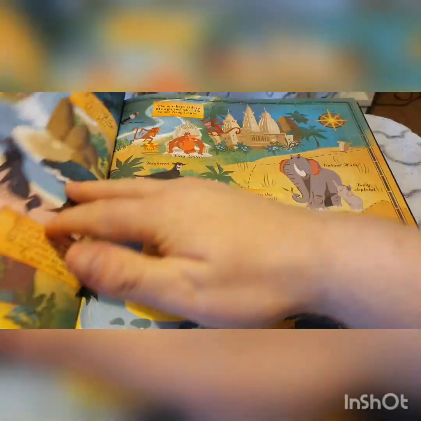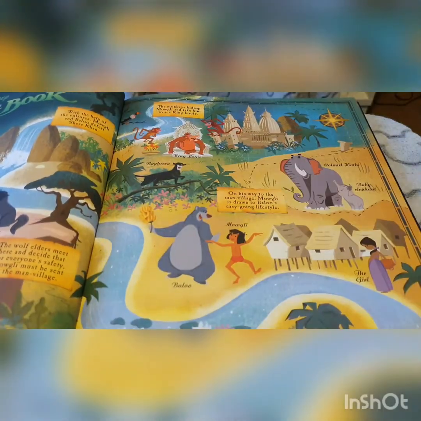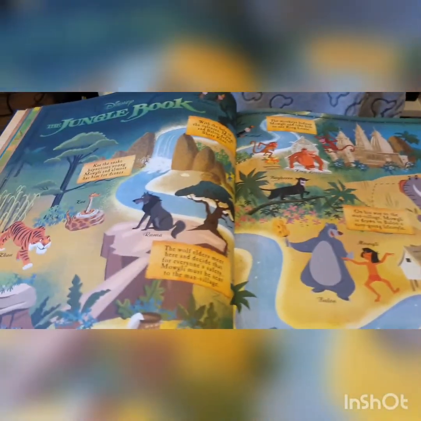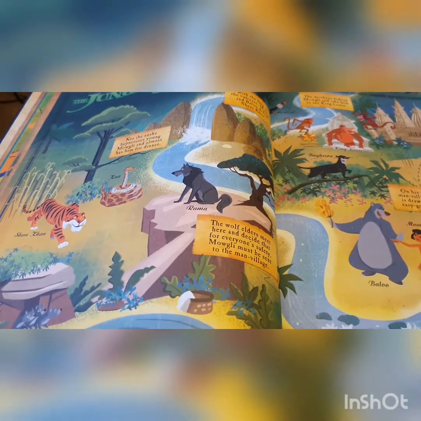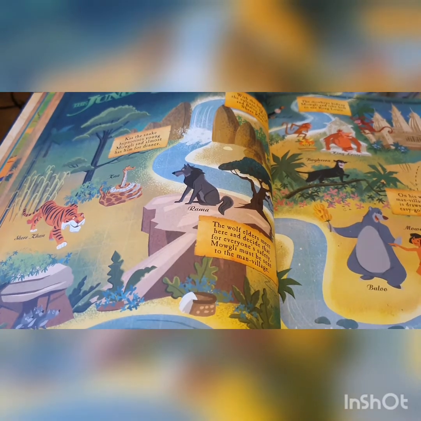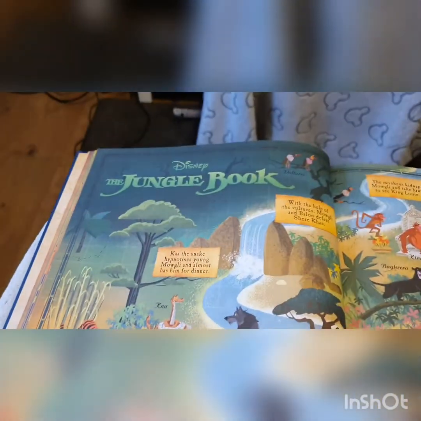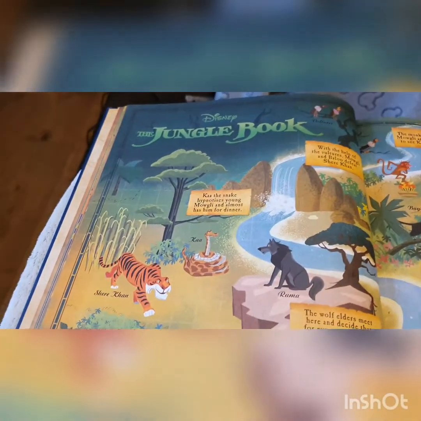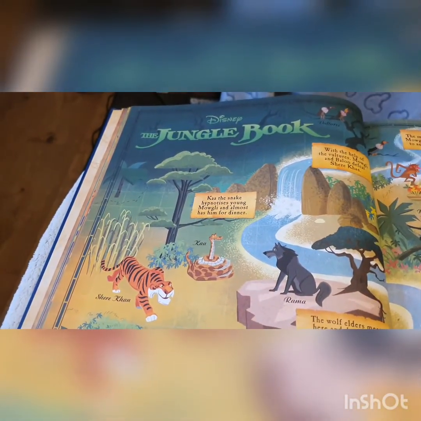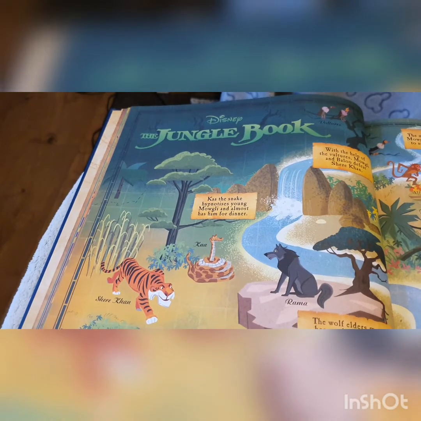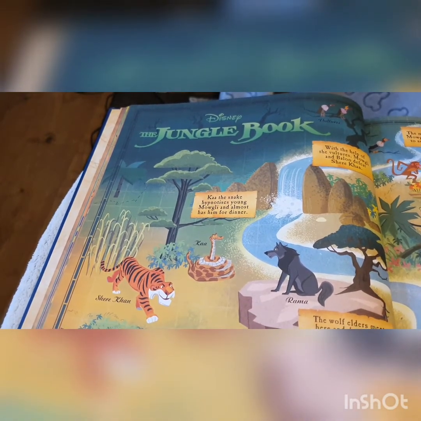So let's have a look at this map. So we're in the jungle of India. So where shall we start? Let's start off over here. So Kaa the snake hypnotizes young Mowgli and almost has him for dinner.